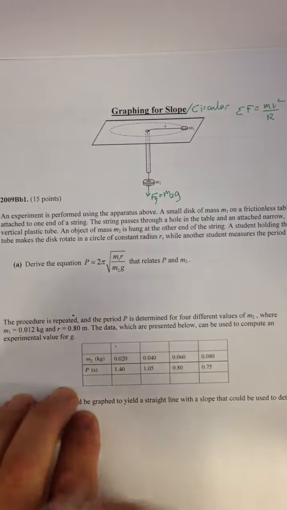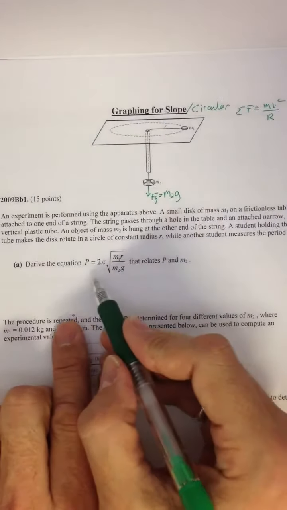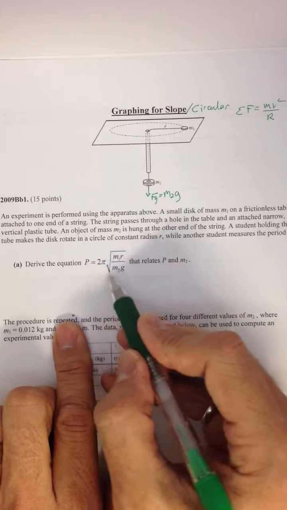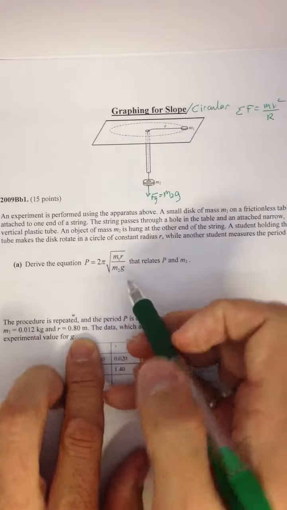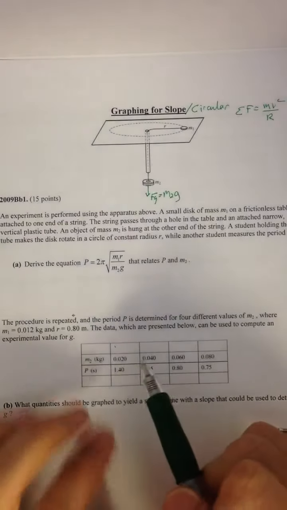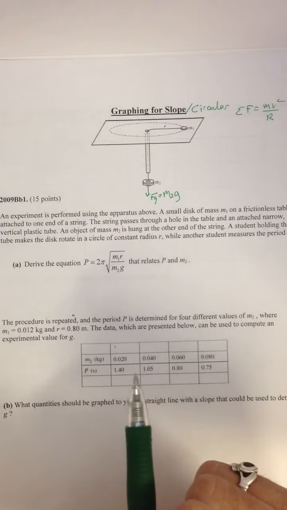So we start part A with setting that equal to mv squared over r. Our goal in part A is to find the equation, derive the equation P equals 2 pi square root of m1r over m2g. And so that means we've got to have a series of steps and come up with that. And so that's a little more abstract than most problems are.